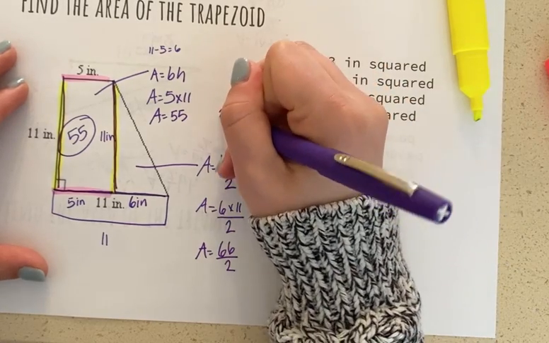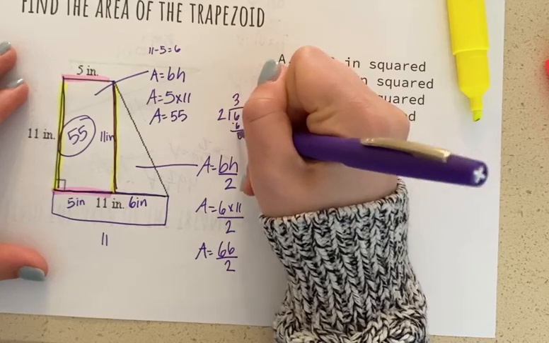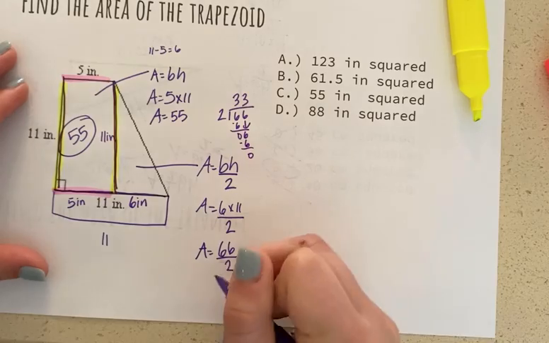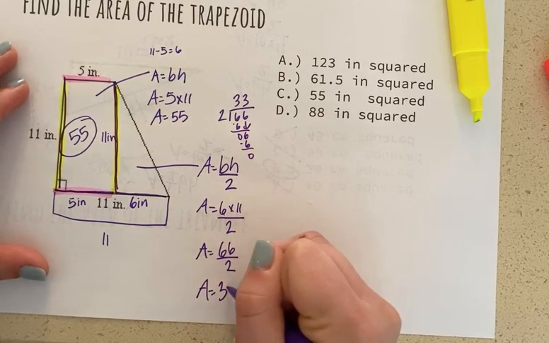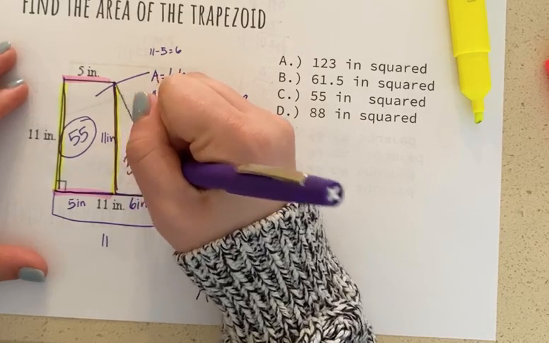Let's see. 2 goes into 6 3 times. Bring down the 6. Here we go again. Okay, so area equals 33 inches over here. So I'm going to write 33 here.